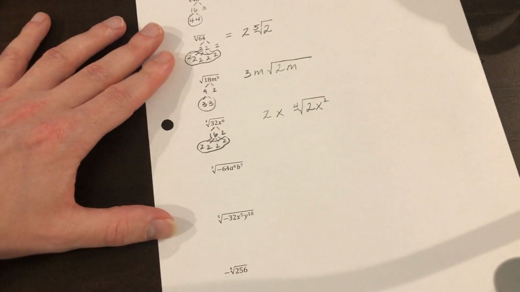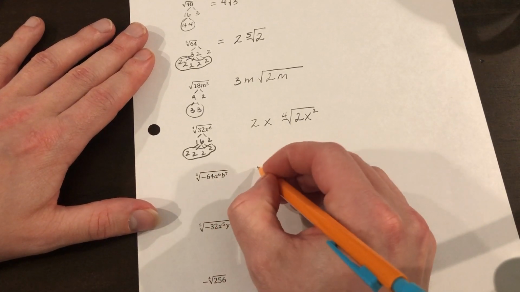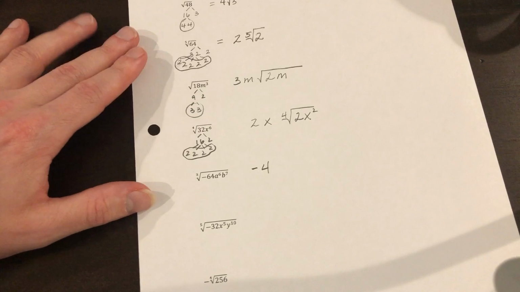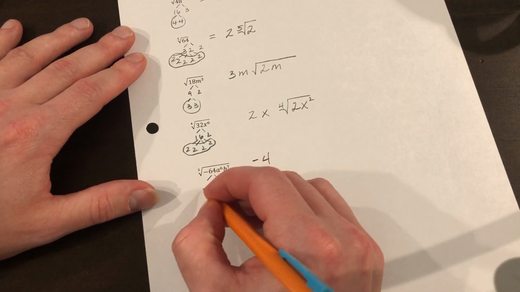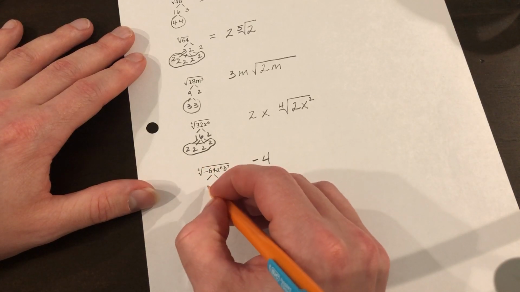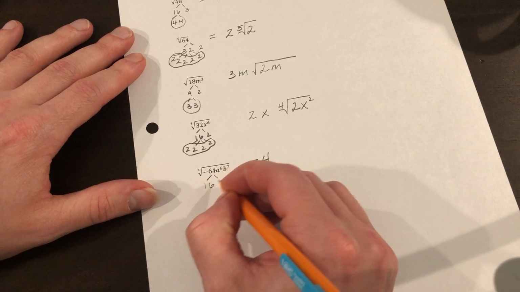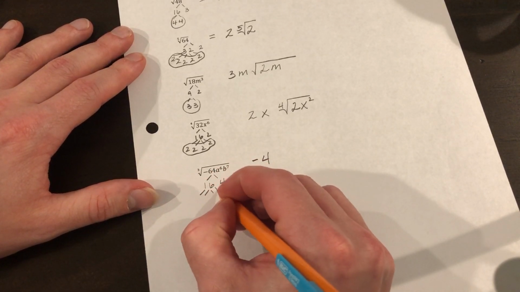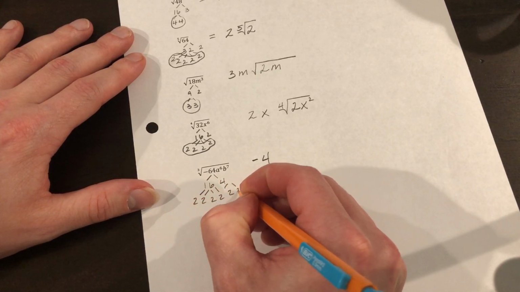Okay, cube root of negative 64. Okay, cube root of negative 64 is negative 4. Okay, it goes in evenly. If you didn't know that, you could do a factor tree. Let's do 16 and 4. So 2, 2. So 2, 2, 2, 2, 2, and 2.